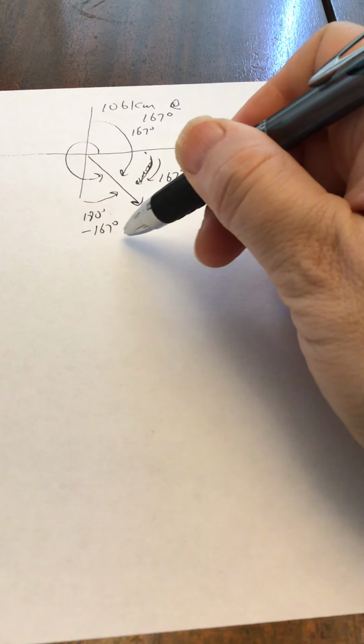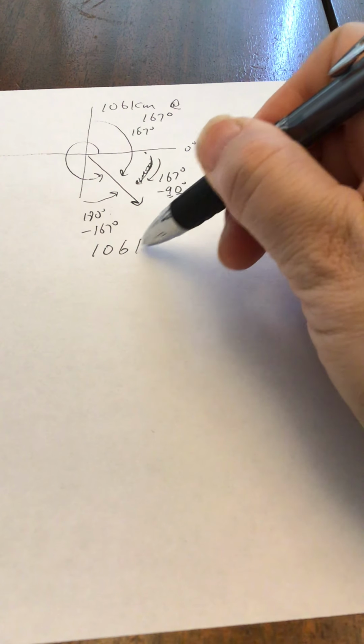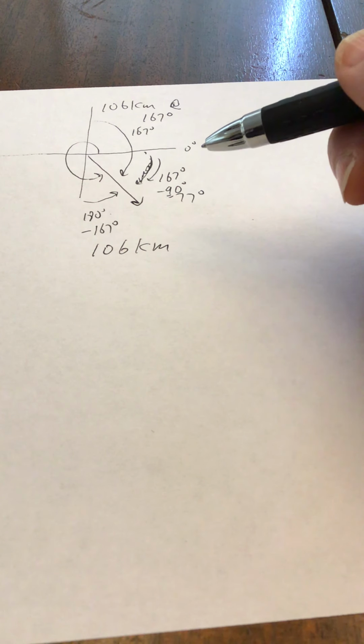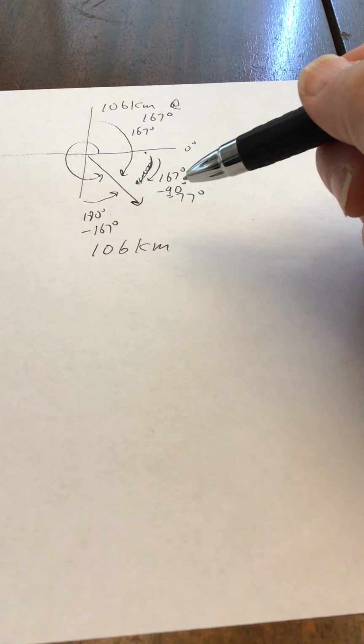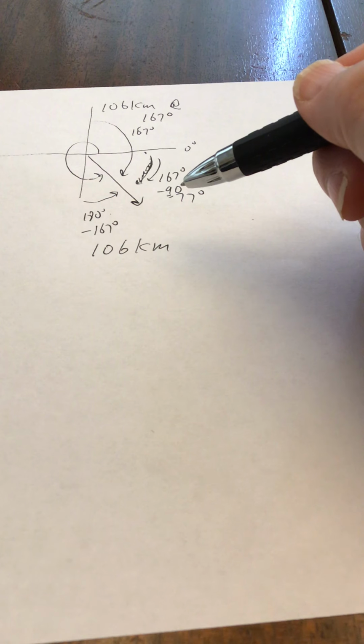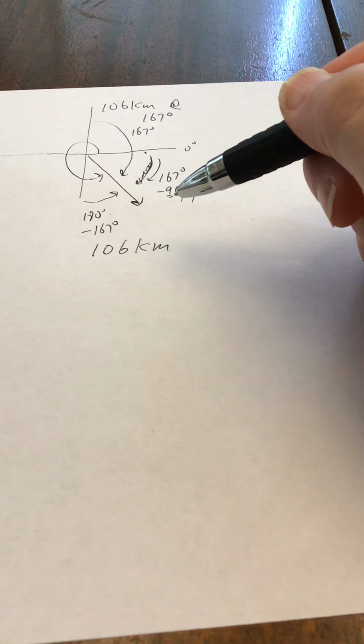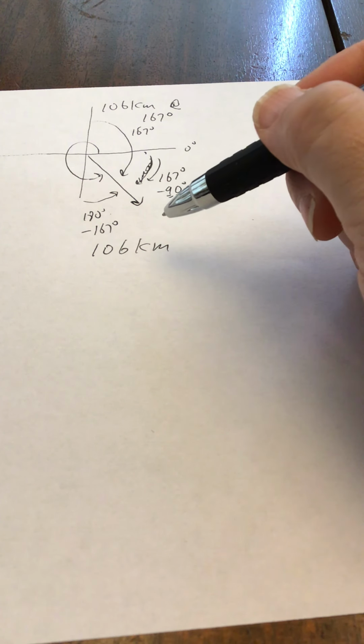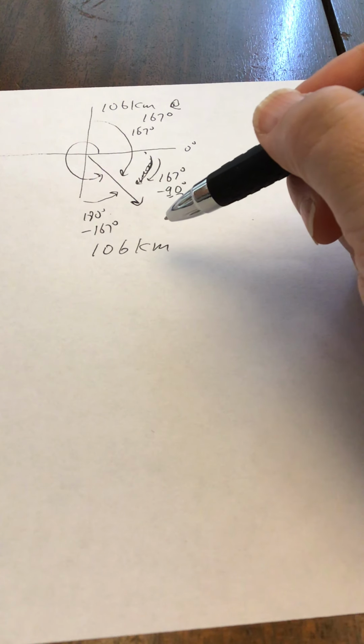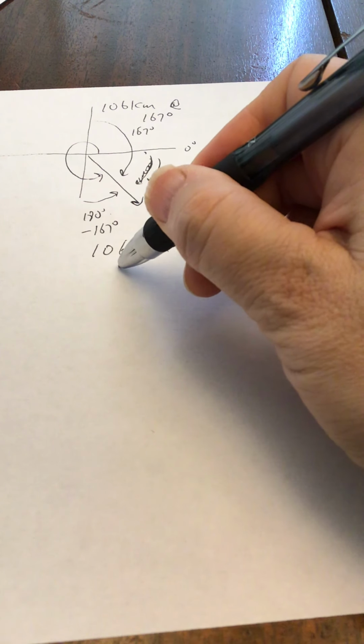And you should go ahead and subtract that. We would get 106 kilometers at, what would it be? 360 minus 77. You should have got 283.